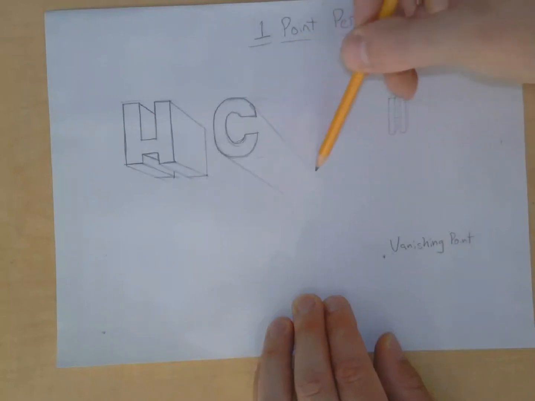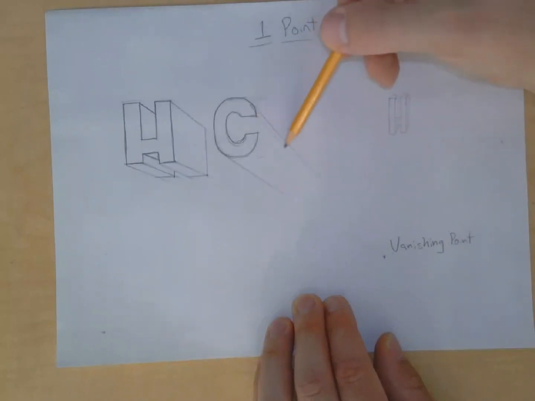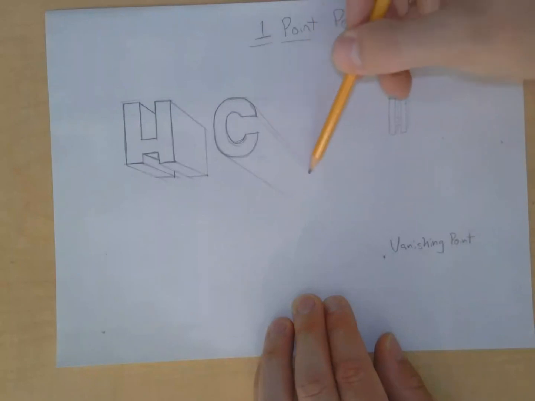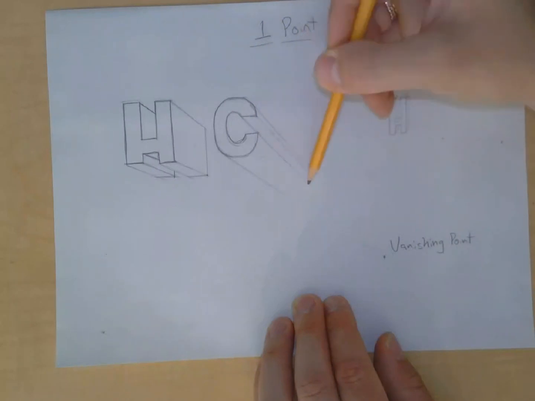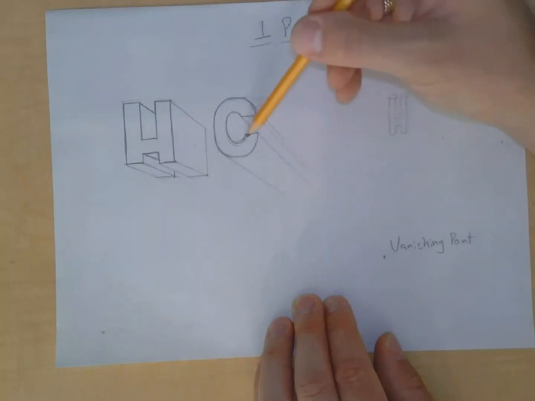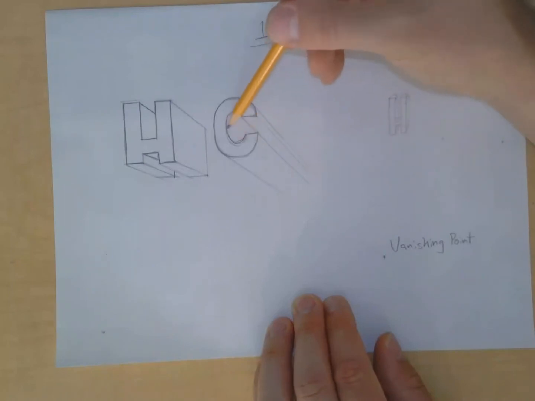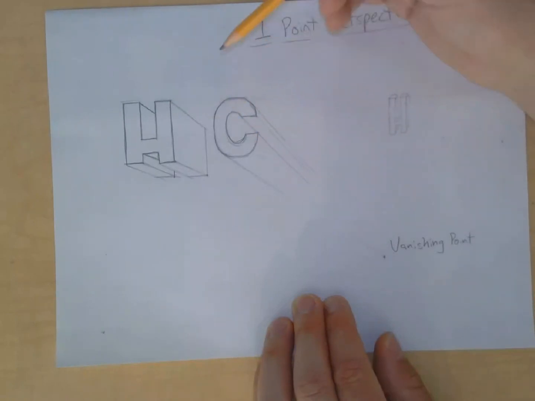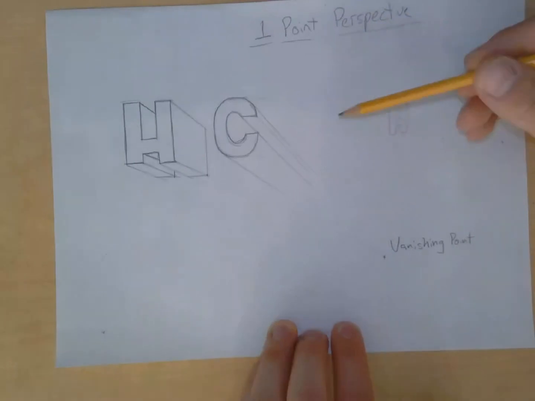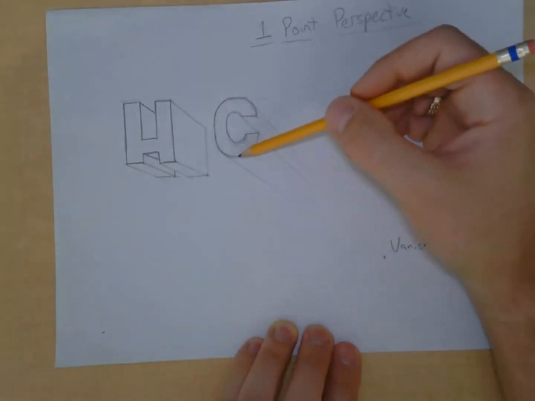Okay? Now I have a corner right here. I can draw that corner towards the vanishing point. I have another corner right here. I can draw towards the vanishing point. I've got another corner right here. I can draw towards the vanishing point. Okay? This corner would go through the letter, so I don't need to do anything there. This curve inside, I would have to draw through the letter to get to it, so I don't need anything there. And this curve up here, I would have to draw through the letter, so I don't need anything from there. Okay? So this is where it's a little bit tricky.